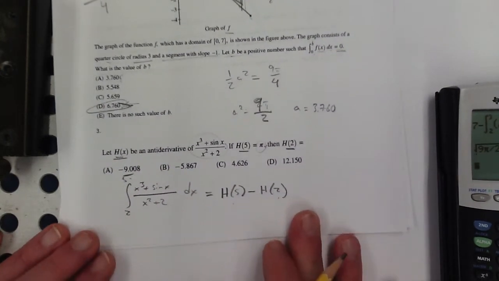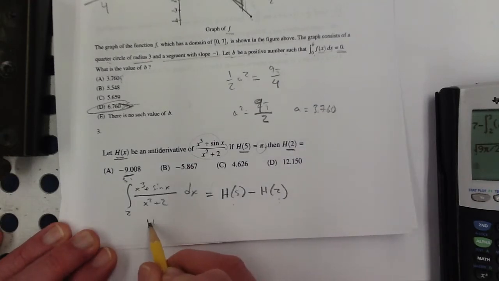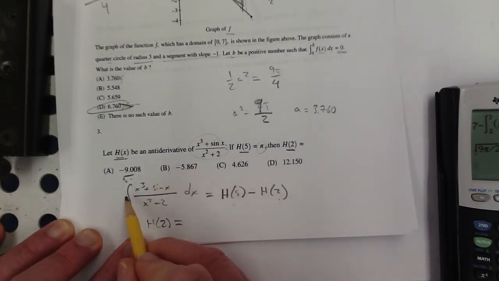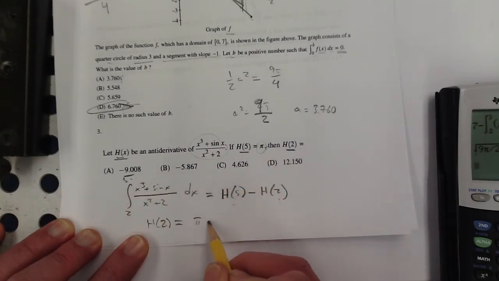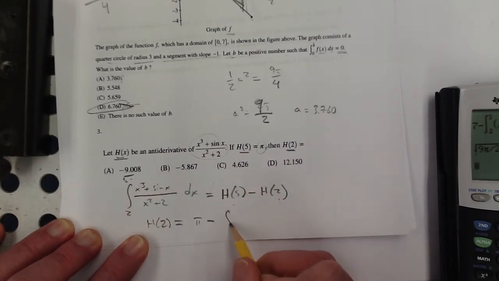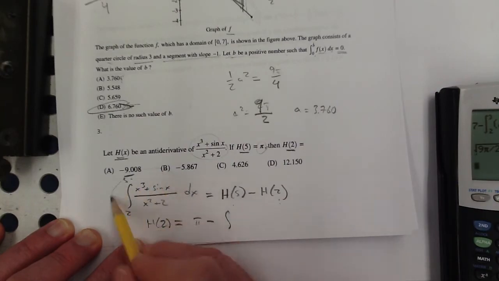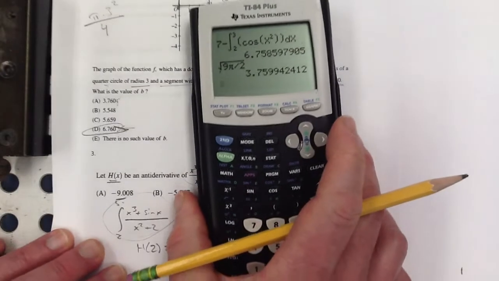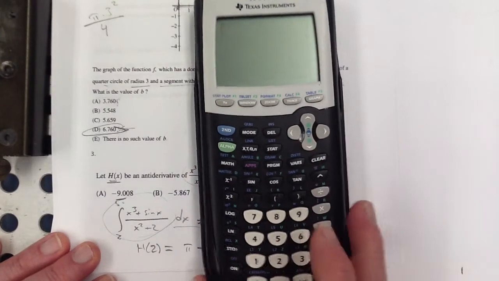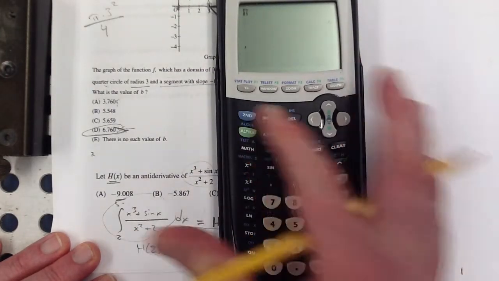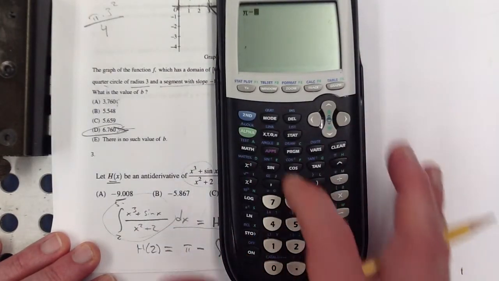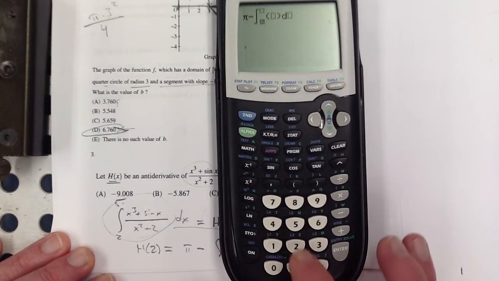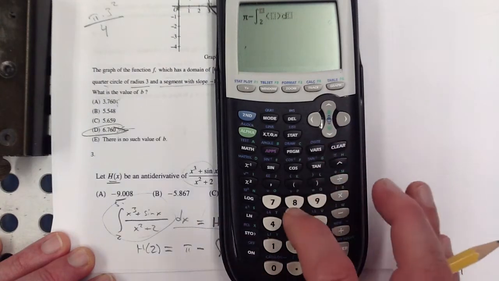So just like the last one, that means that the thing that I'm looking for, adding that over here, is equal to pi minus this integral expression right here. All right, so let's do it. Pi minus math 9 going from 2 to 5.